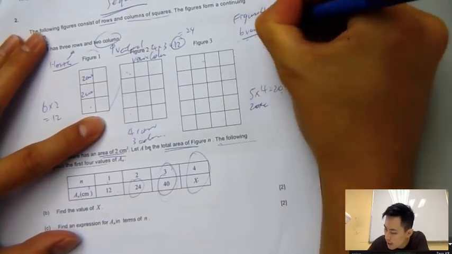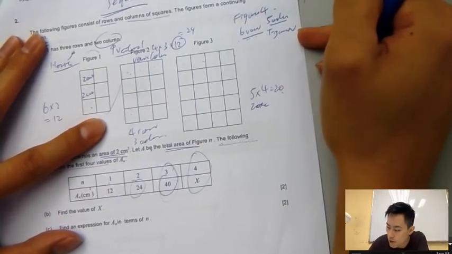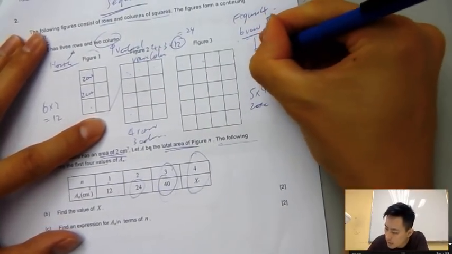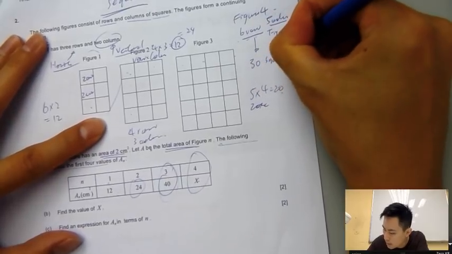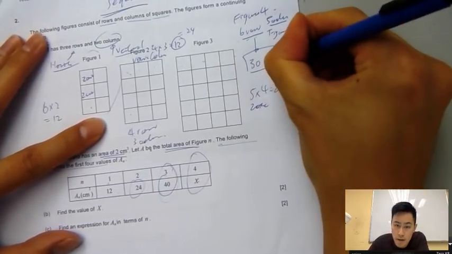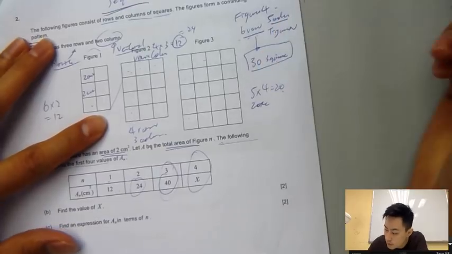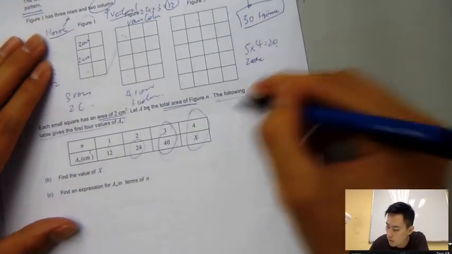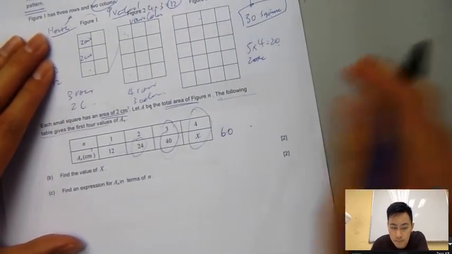So as we know that, how do we calculate the number of squares? 6 times 5, that will be 30 squares, right? But that's not the area because each square is 2 cm. It's 2 cm square. So multiply 30 by 2, that will be 60. Do you get that? Yeah?